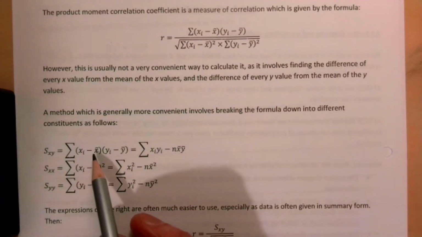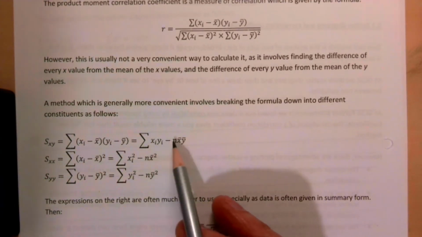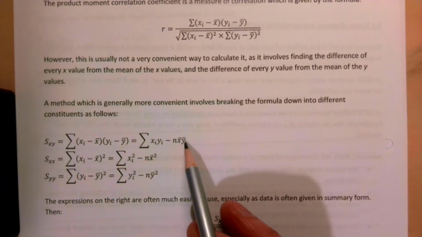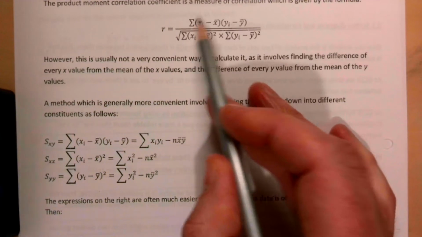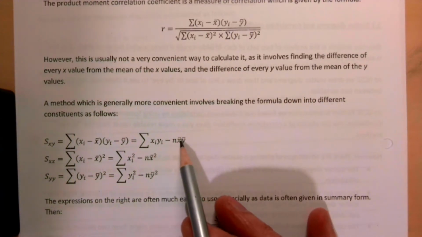And another way of working out the same thing is the sum of xy minus n times the mean of x times the mean of y, and that's a much more convenient way of working out the top line of this formula. So that's what we're going to be using more often than not.